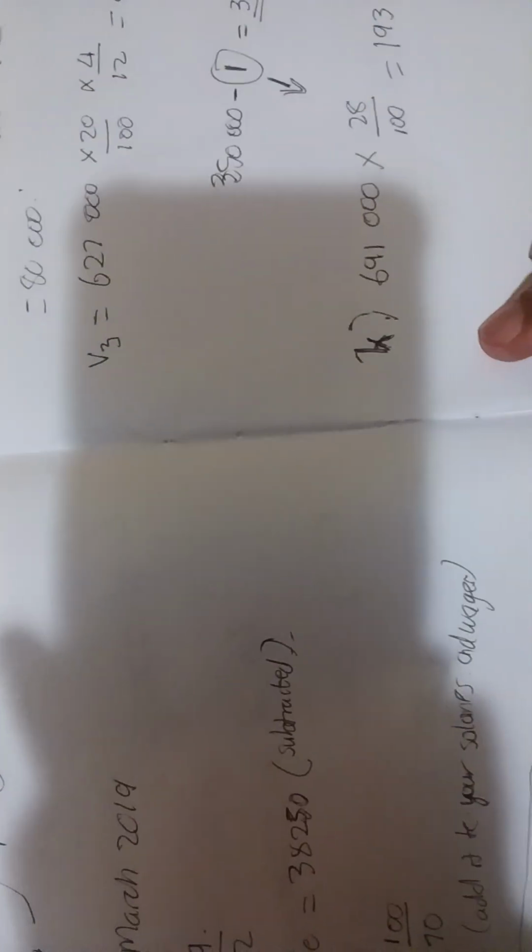So yeah, this is part 1. I'll come with part 2 next time, where I clearly indicate and explain how we got this amount.